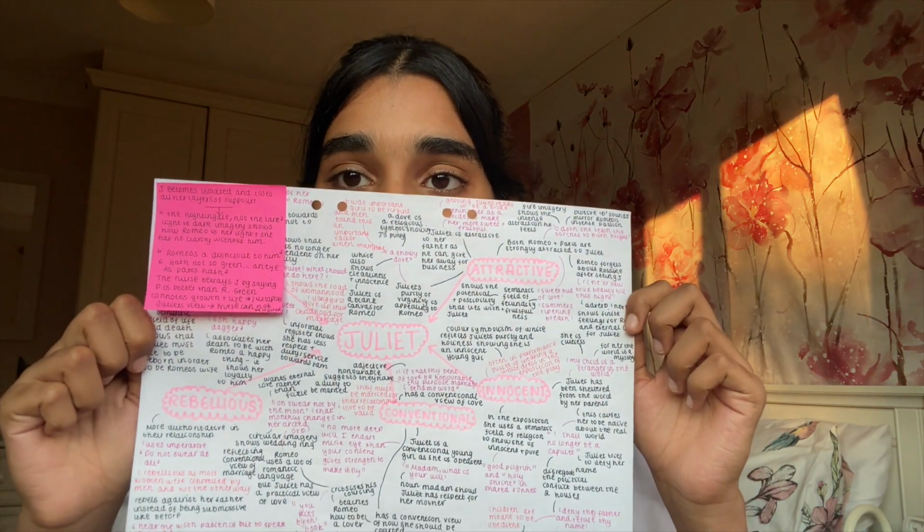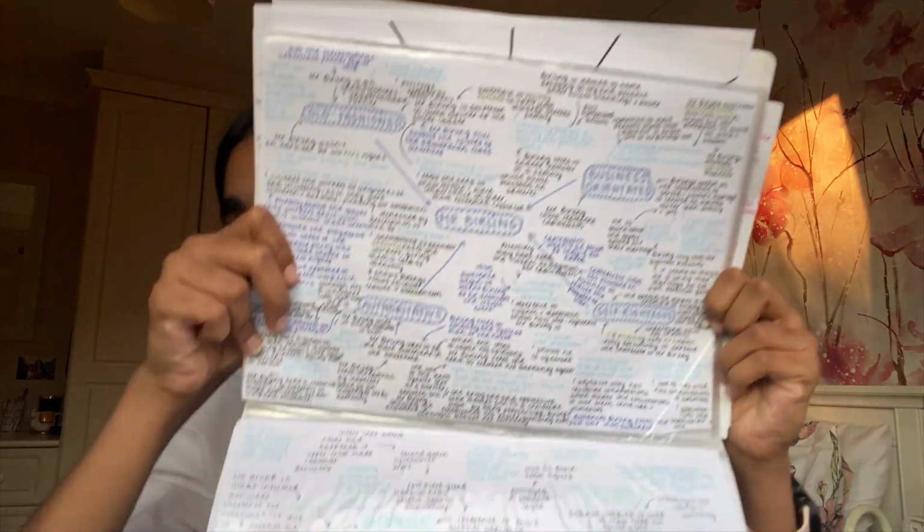And I made these for every single character and theme, which was quite helpful. So here are a few more examples. There we have one for Juliet from Romeo and Juliet. We have one for Mr. Birling, and then we have Eric Birling. And the way that I actually revised from these was by blurting. So again, I would just put the character name in the middle and I would just blurt everything that I could remember from the map. And it was really useful in the exam because I could just visualize the map and have all of my ideas just right there.